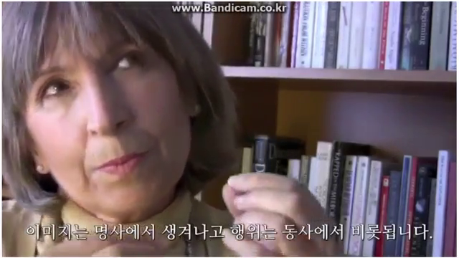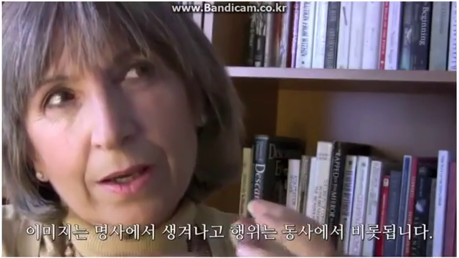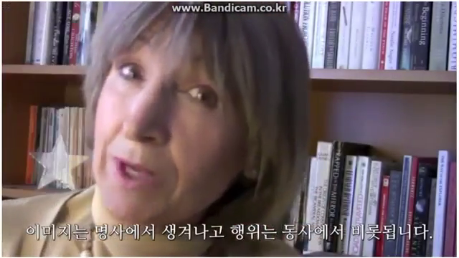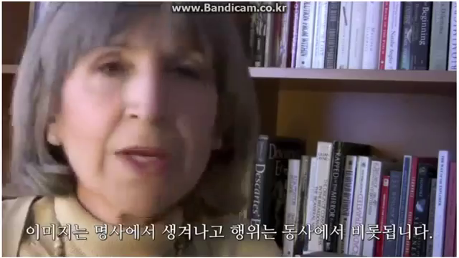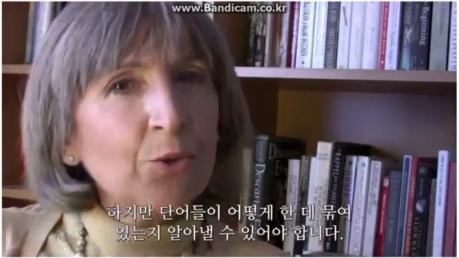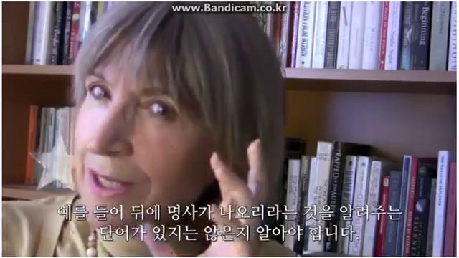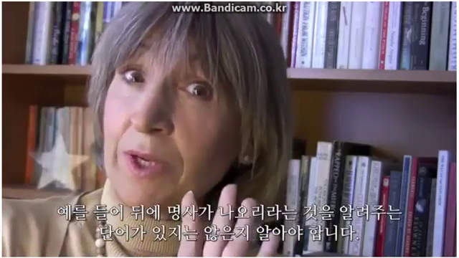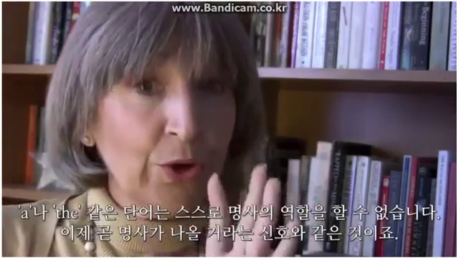So, an image would come from a noun. An action comes from a verb. But you have to know how to see the groupings of nouns, the words that signal that there's a noun coming, like a or the.